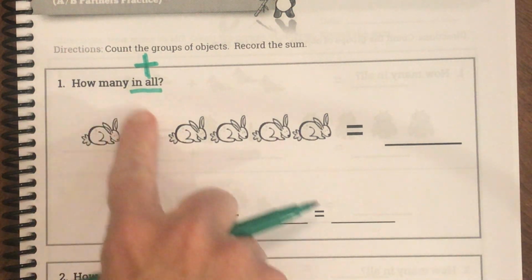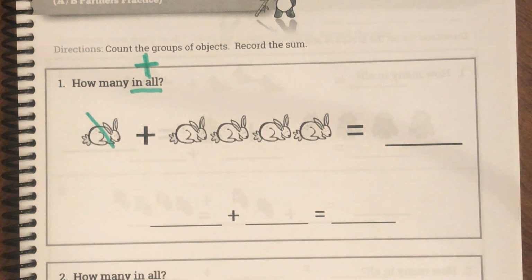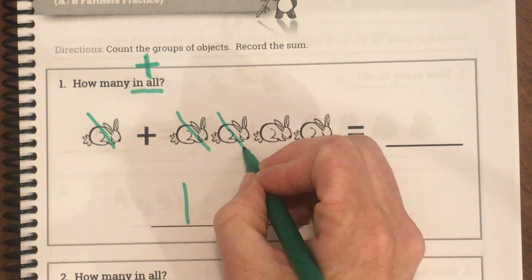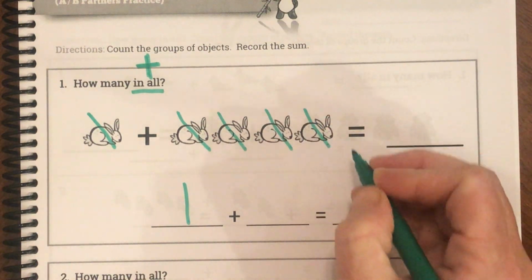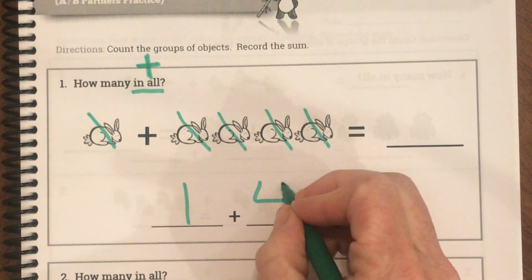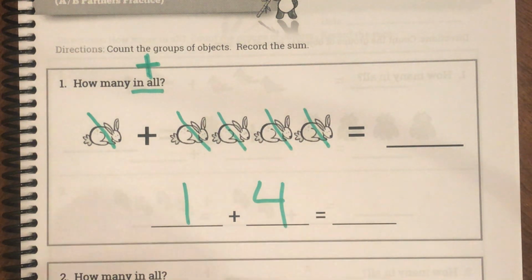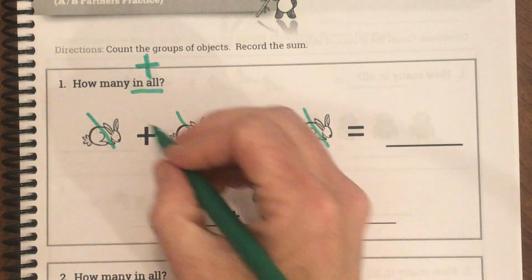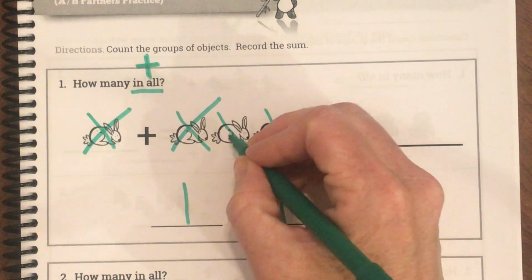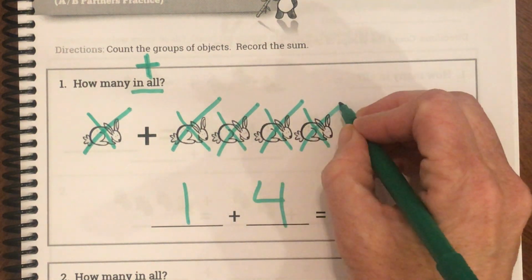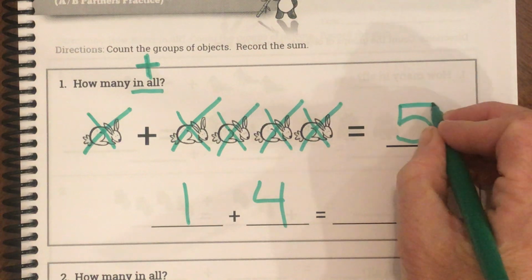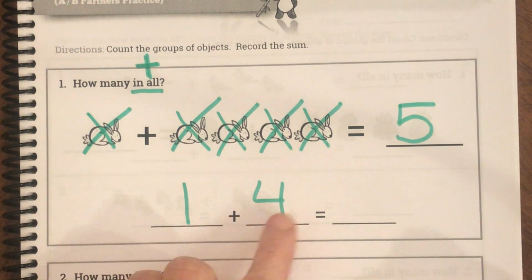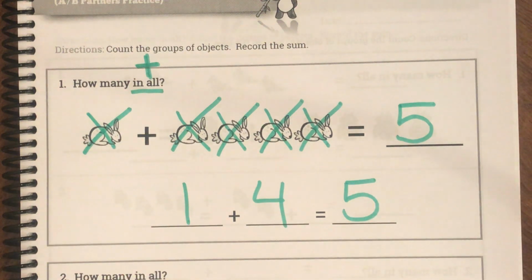Okay, so let's count our first group. Well, our first group only has one rabbit. Okay, let's count our second group. 1, 2, 3, 4. Our second group had 4 rabbits. So let's write a 4 here. Okay, now we're going to count the whole group, all of them at once. So ready? 1, 2, 3, 4, 5. There are 5 rabbits, which means 1 plus 4 equals 5.